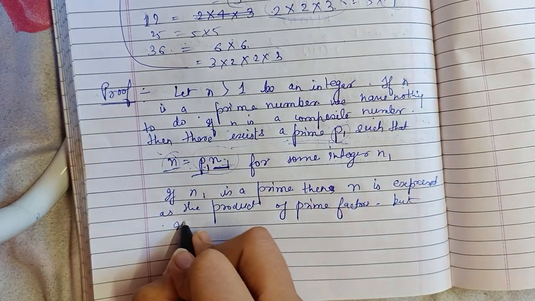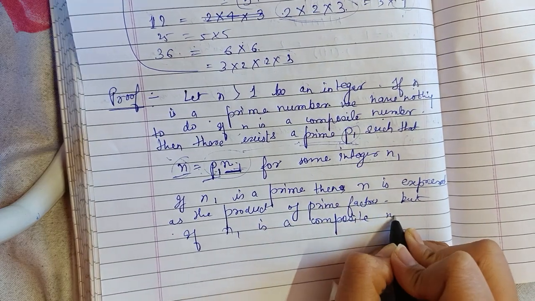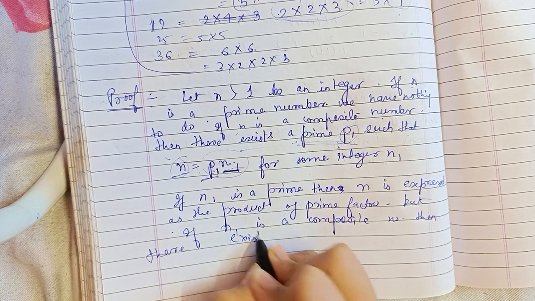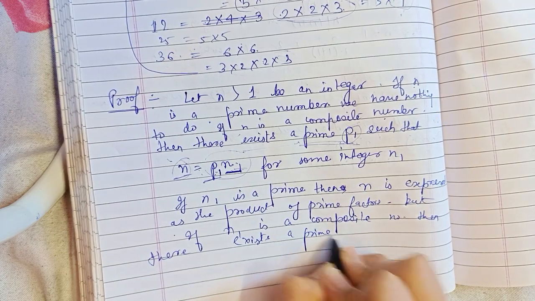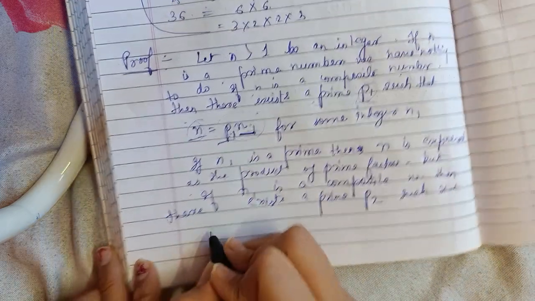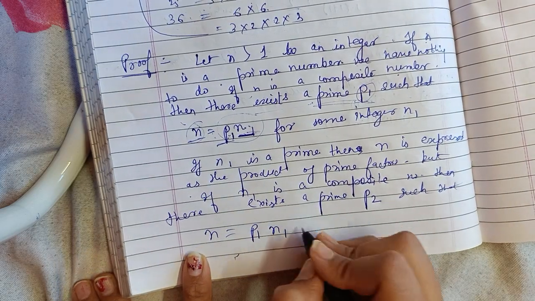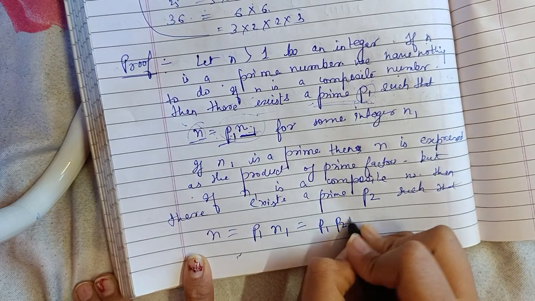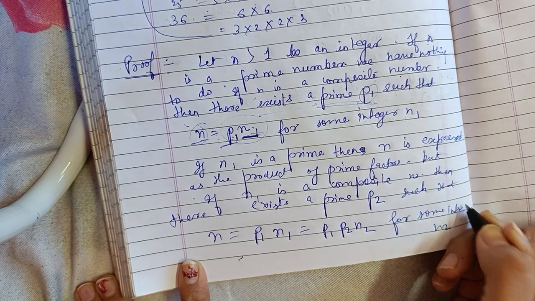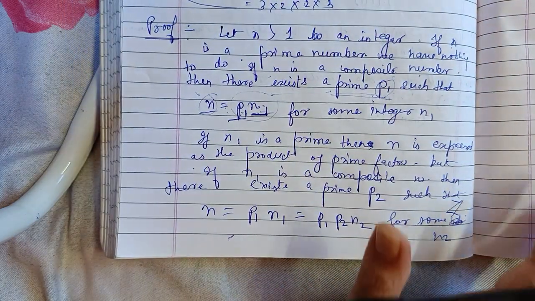But if n1 is a composite number, then what happens? There exists a prime p2, let's say p2, such that n equals p1 n1. This was in the previous case. Now n equals p1 p2 n2 for some integer n2. Okay, for some integer n2. This should be clear till here.